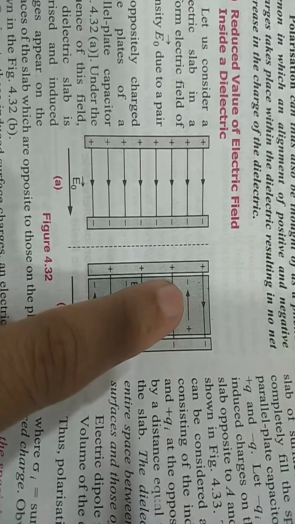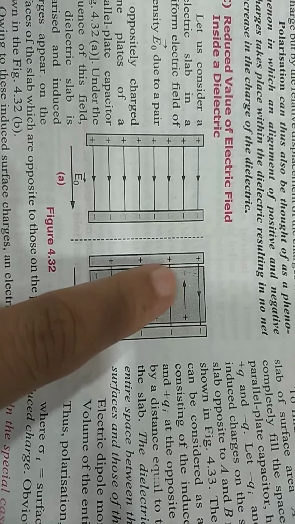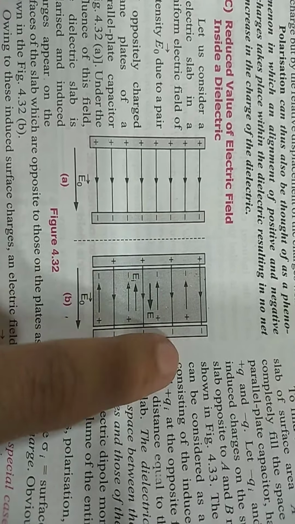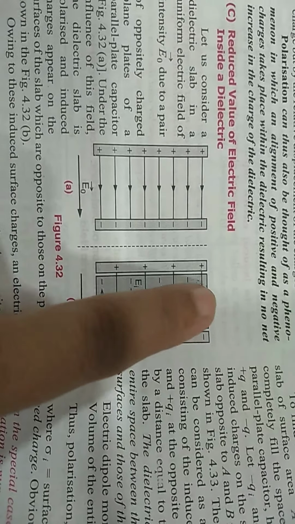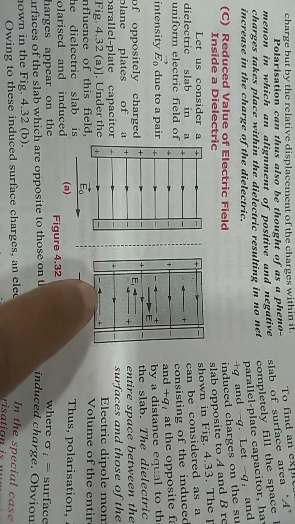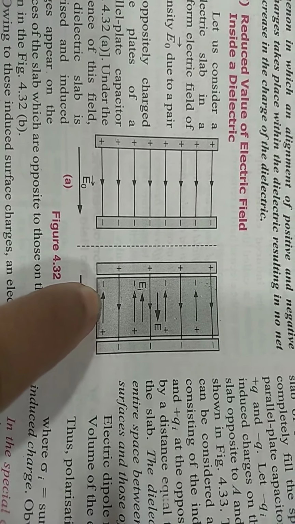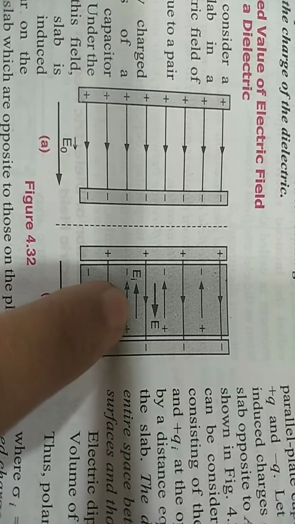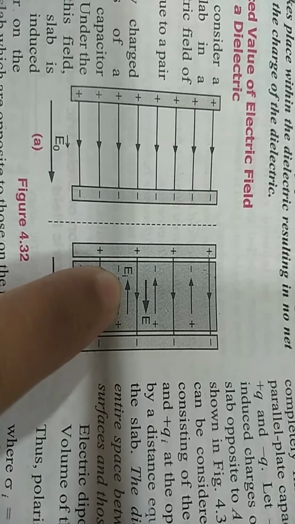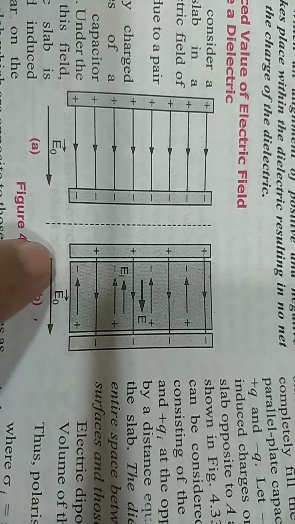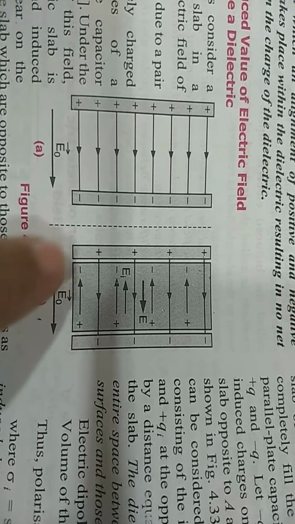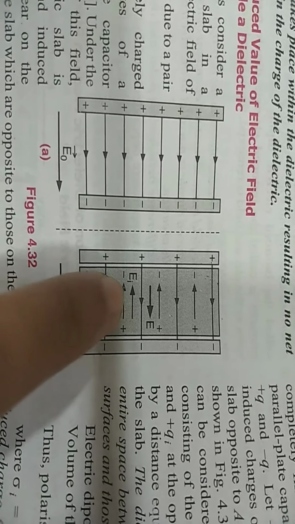include the dielectric or you introduce the dielectric between this parallel plate capacitor, this dielectric gets polarized. As a result, it will produce the electric field. You can see here, that is E induced, that is in the direction opposite to that of the electric field.